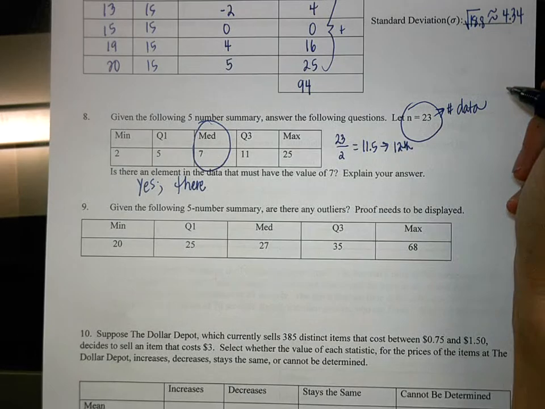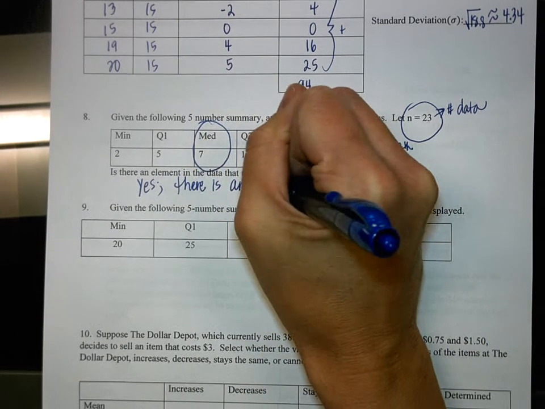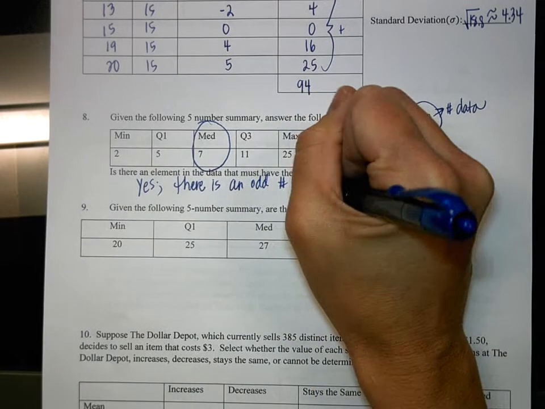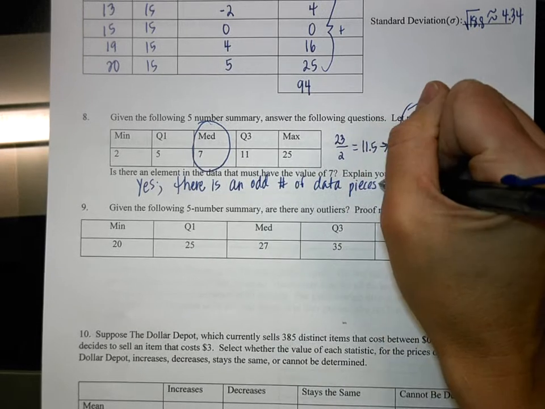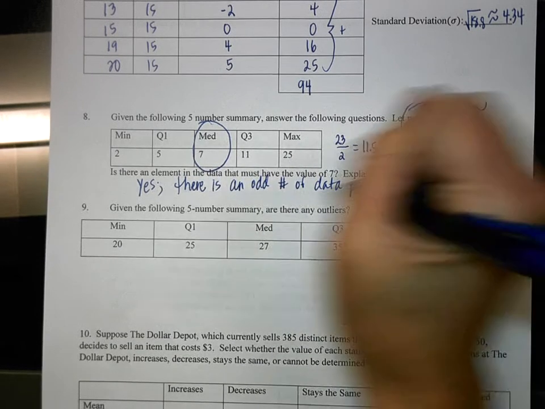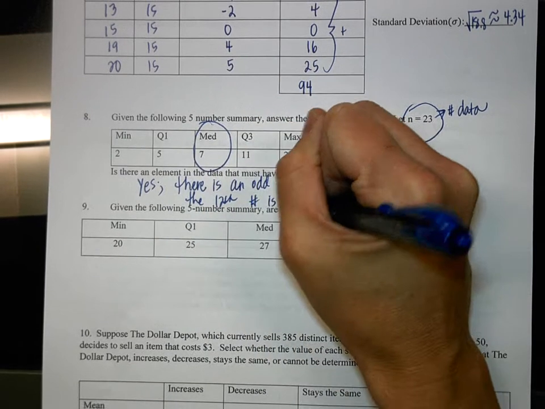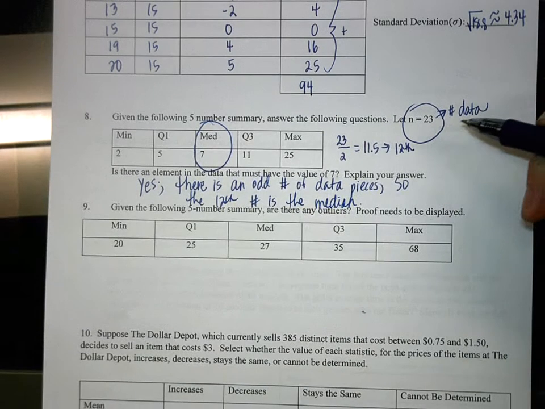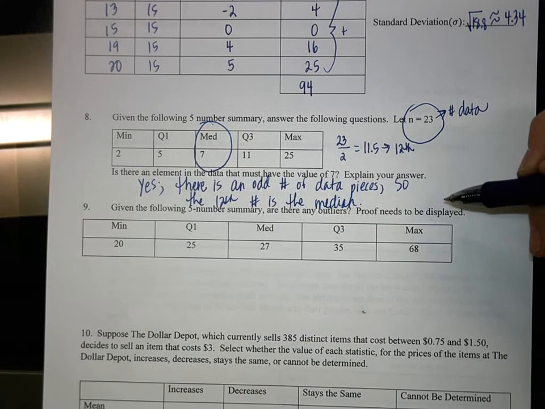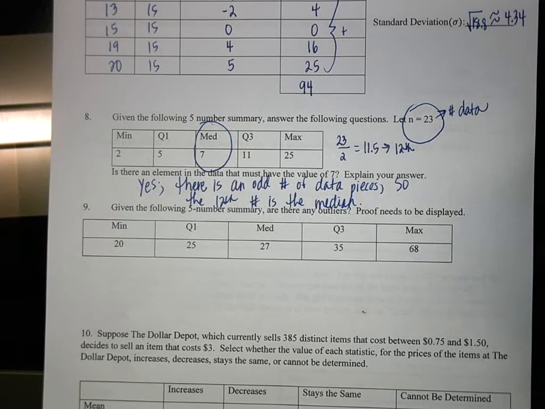And there's a couple ways of answering this, but I'm going to say it this way right now. There is an odd number of data pieces, comma, so the 12th number is the median. Now, had we had 24 numbers, 24 divided by 2 is 12, and so the median for that would be the average between 12 and 13, and then in that case, the answer would be no, it's not an element of the data.